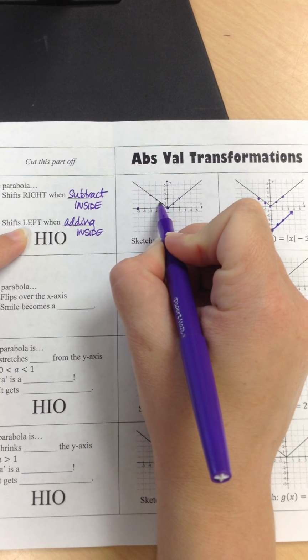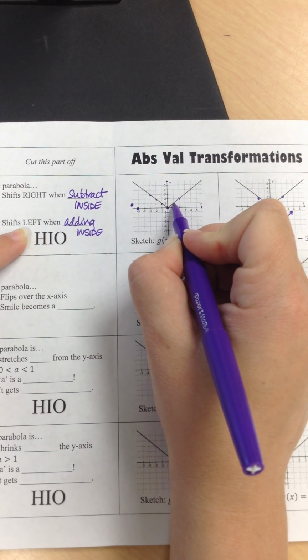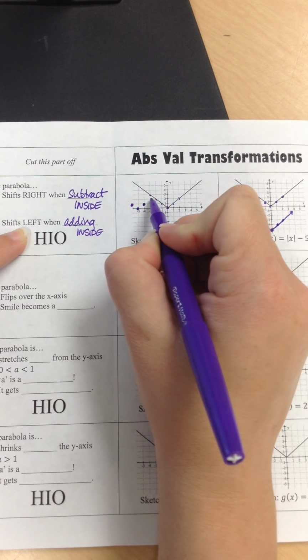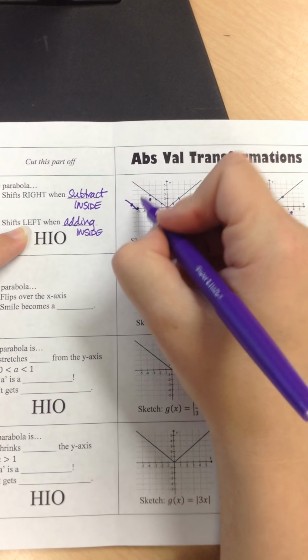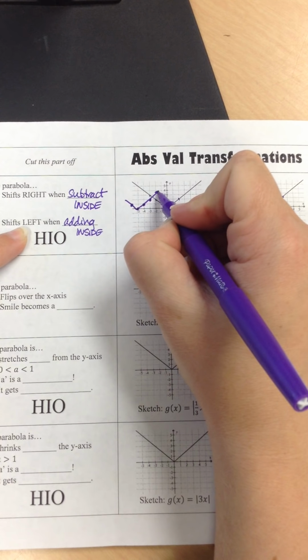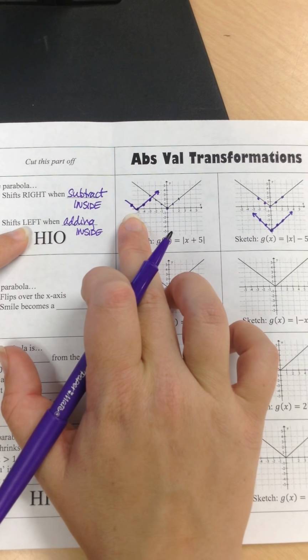This guy is moving left 1, 2, 3, 4, 5. This one, same thing. Every point on the graph will move left 5 in this example. There's your translation. We took the graph, moved it left.